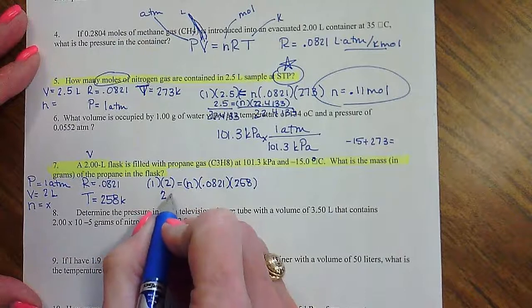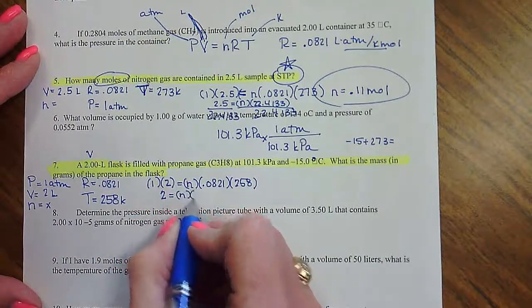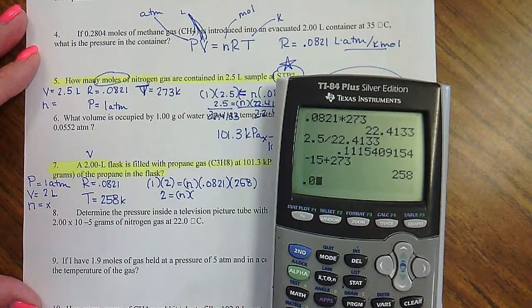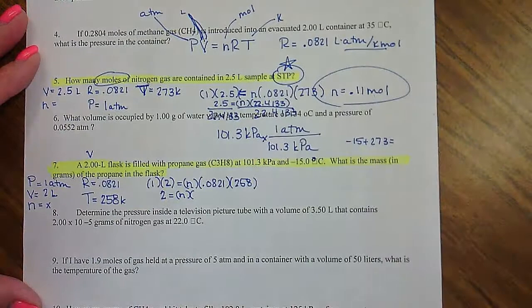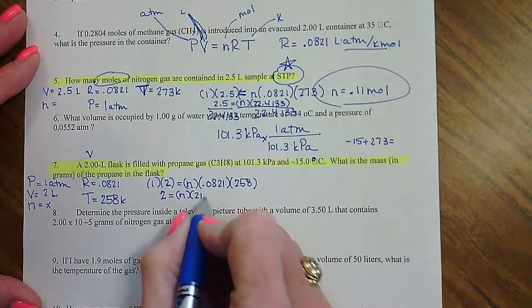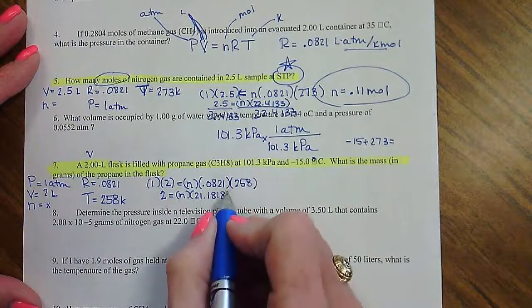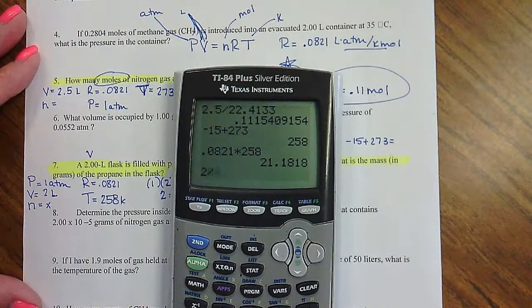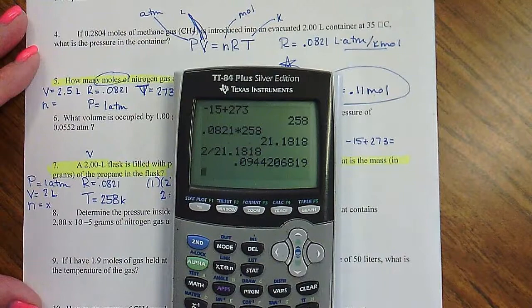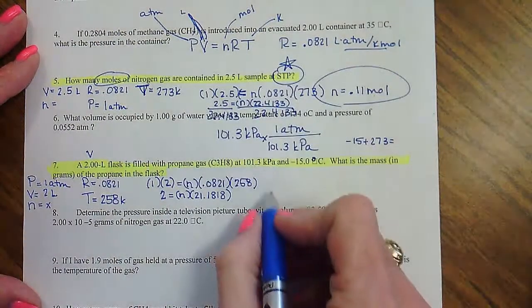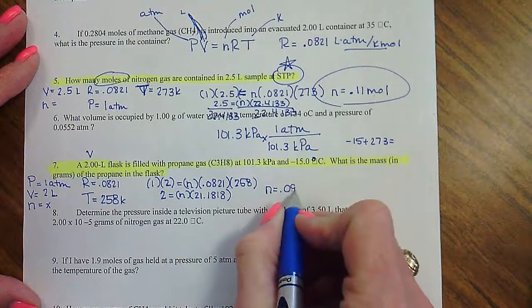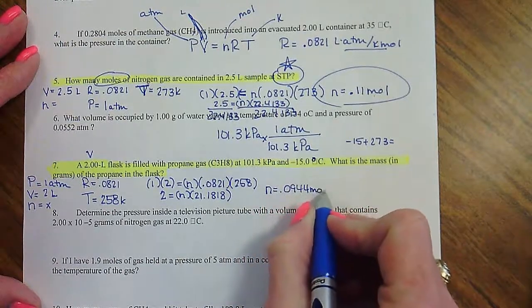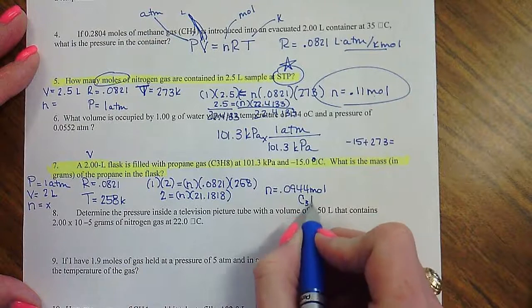So 2 equals N times 21.1818. I divide both sides by 21.1818. 2 divided by that number gives me 0.0944 moles. N equals 0.0944 moles of C3H8.